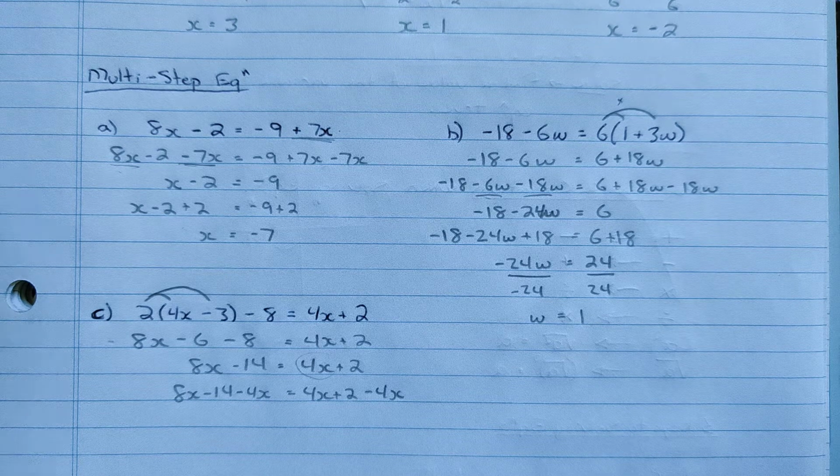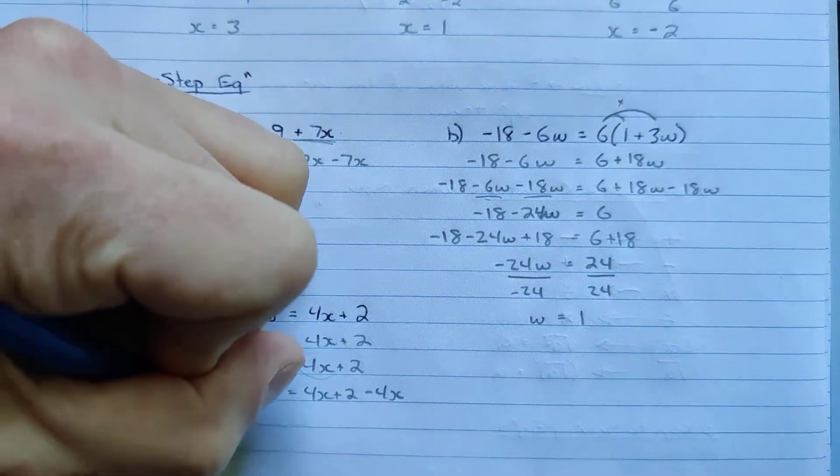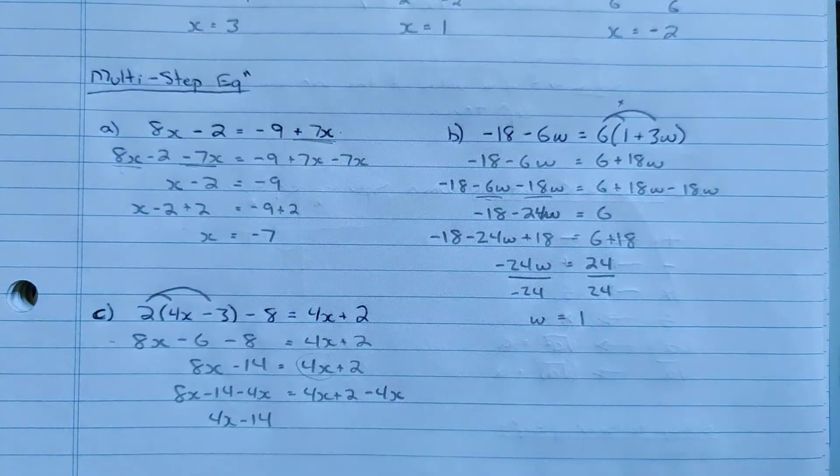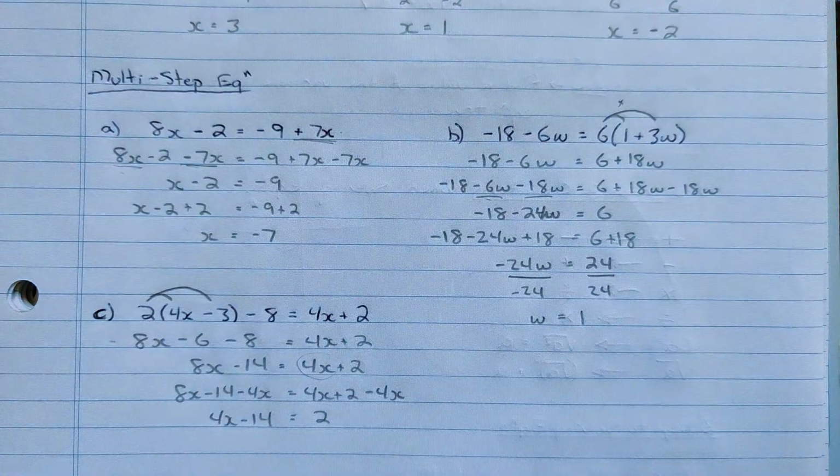And when I do that, I'm left with 4x minus 14 here. And on the other side, I'm just left with 2.